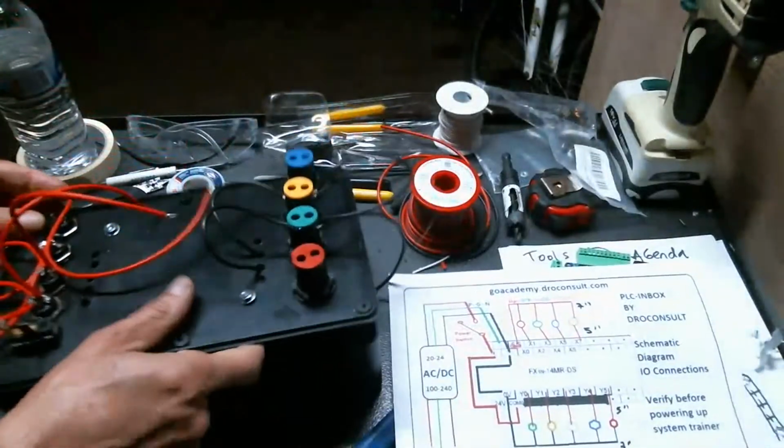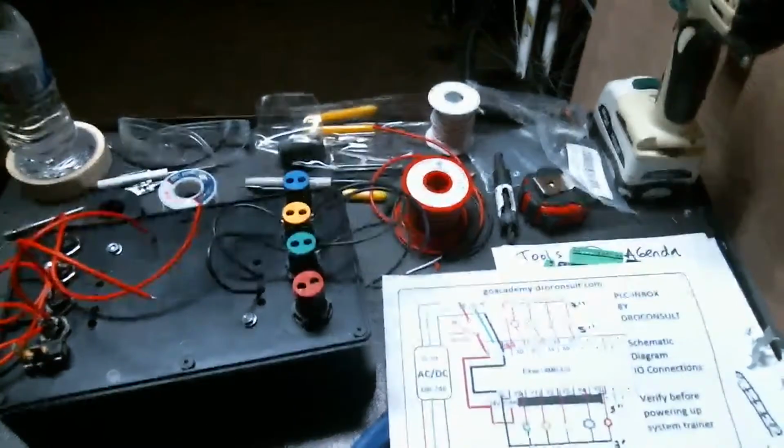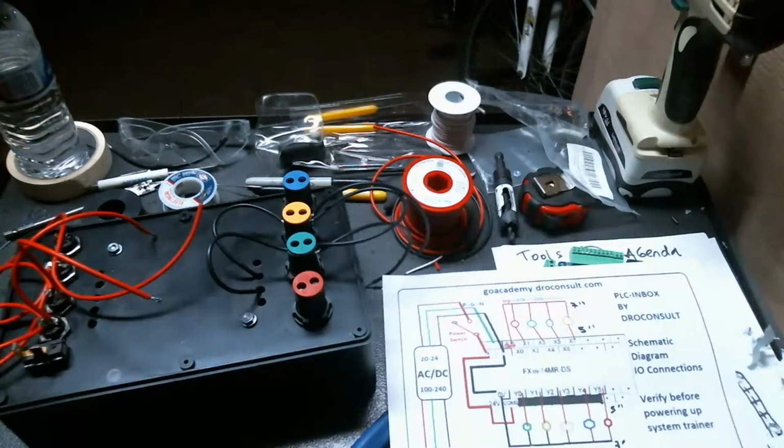Okay, so I need to hook up my soldering gun. Be careful if you're not used to soldering. Don't burn your fingers. Here's my soldering tool. I'm going to be hooking it up in a minute so we can start doing some soldering.